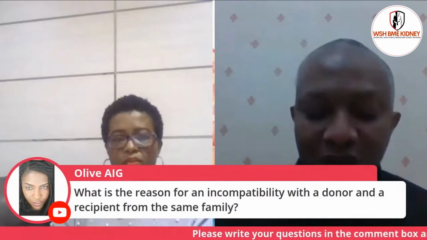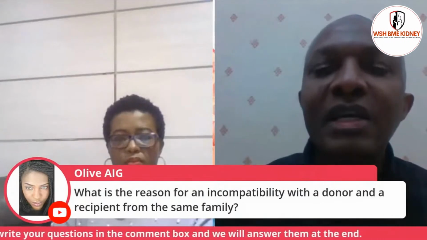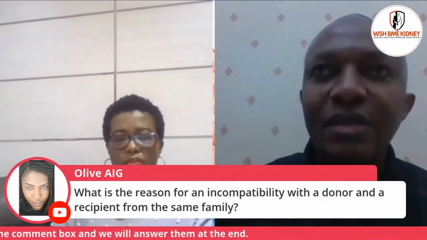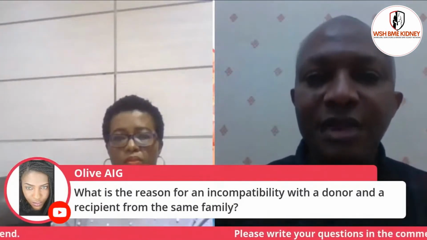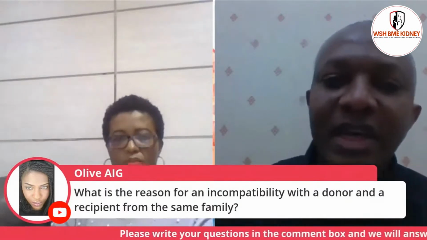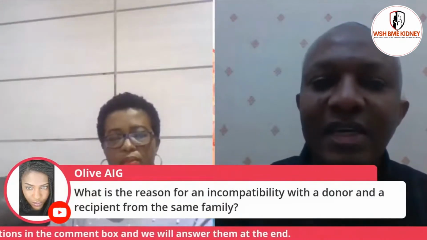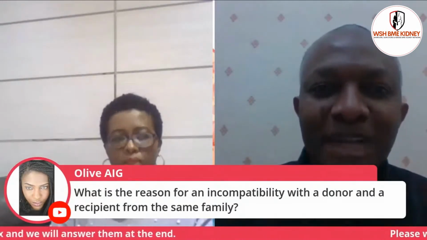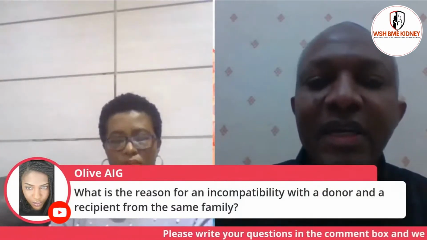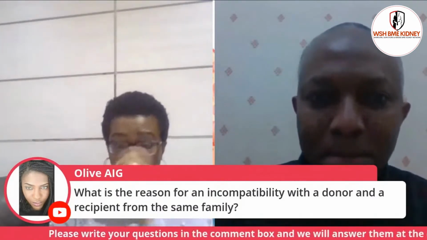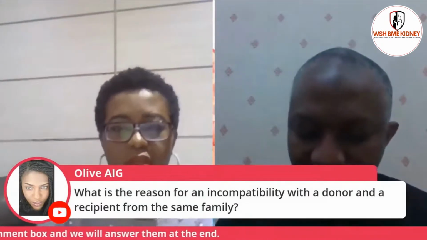So that's the reason why, generally, the chance that they're going to be compatible is higher if you are getting organs from a family than if you are getting them from the general public. But in practice, this is not always true. You can be better matched with somebody who is not from your family than with somebody who is from your family. Okay. So that's how it works.